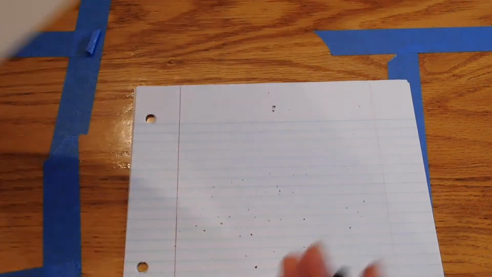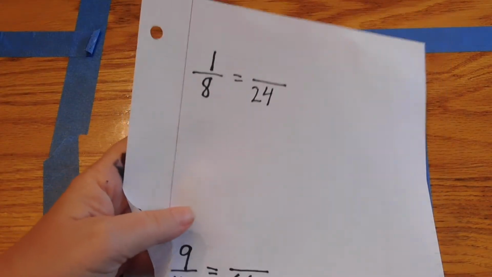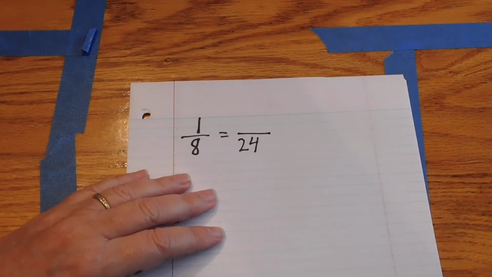And that's the end of the second lesson. Now we're going to do the third lesson. The third lesson is 115. And this is going to teach how to change fractions with the denominator.